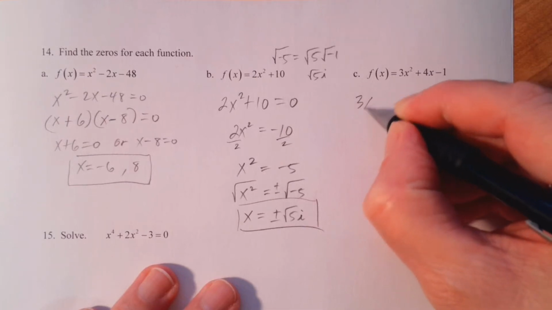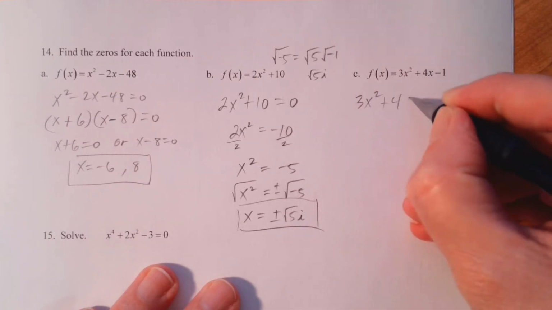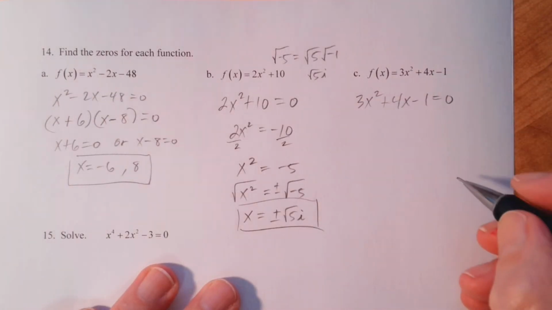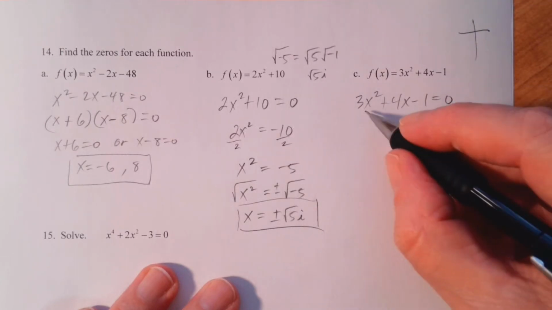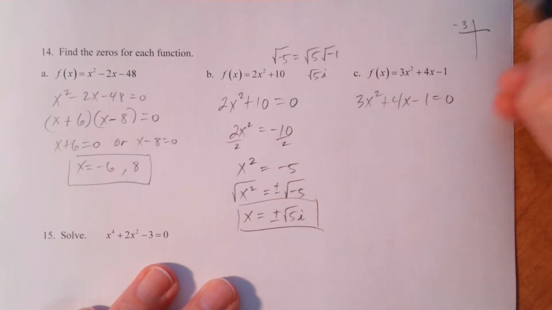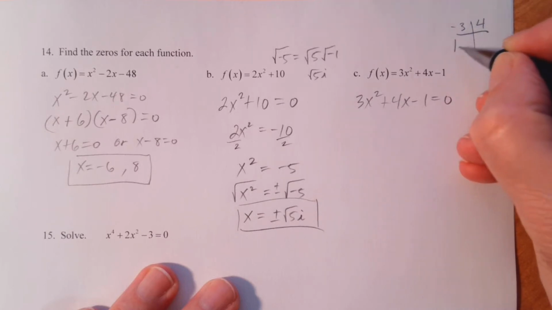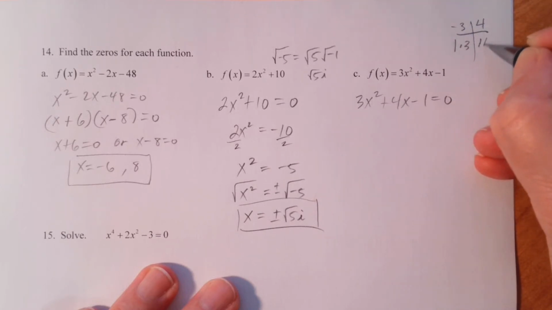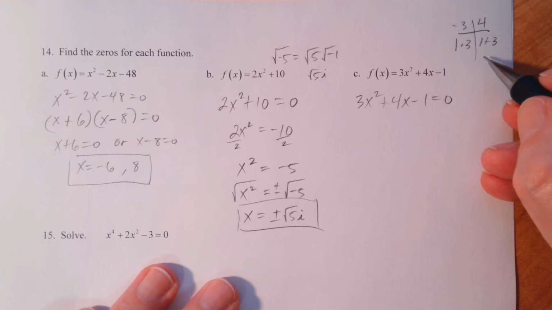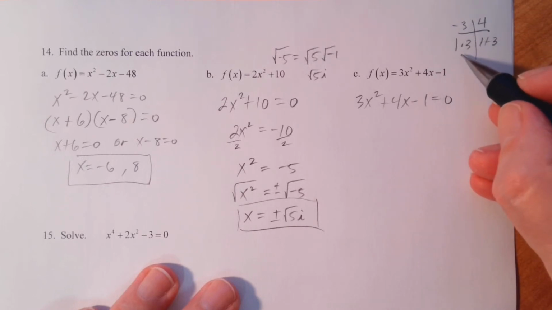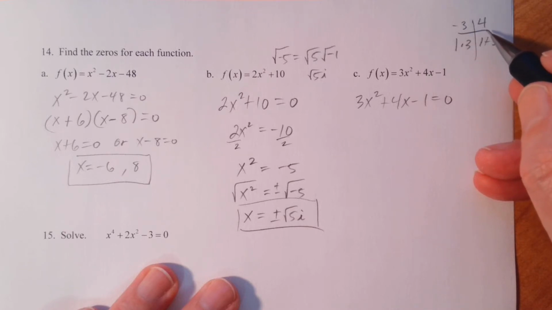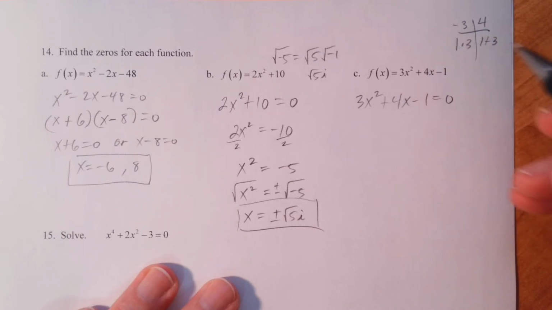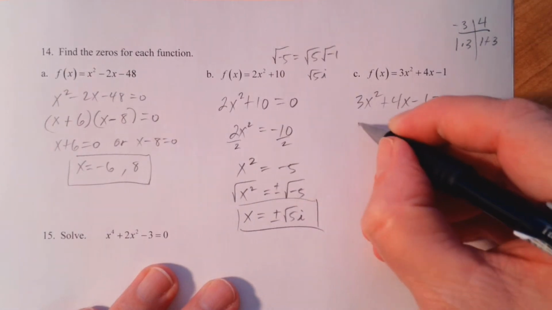On part C, let's go ahead and set 3x squared plus 4x minus 1 equal to 0. If we try to factor this, we need two numbers that multiply to negative 3 and add to 4. We can't get that because these numbers have to have opposite signs, and they also need to add to positive 4. There's no way to make that happen. So we're going to have to use the quadratic formula.